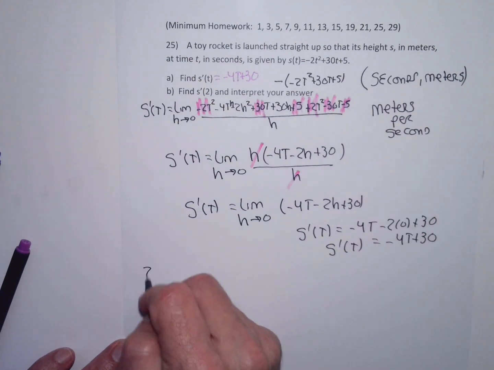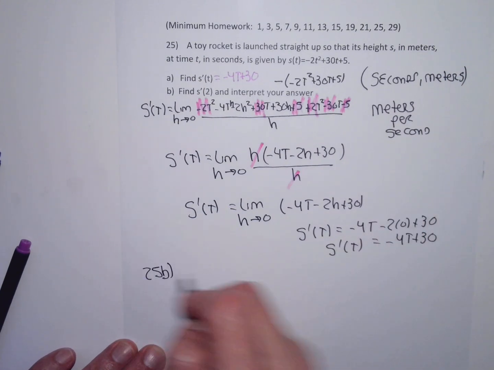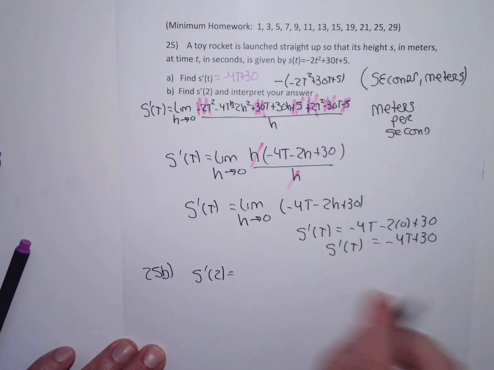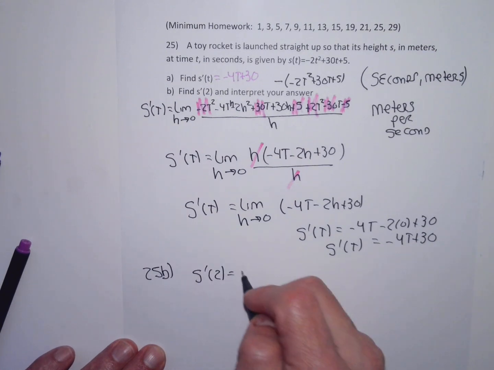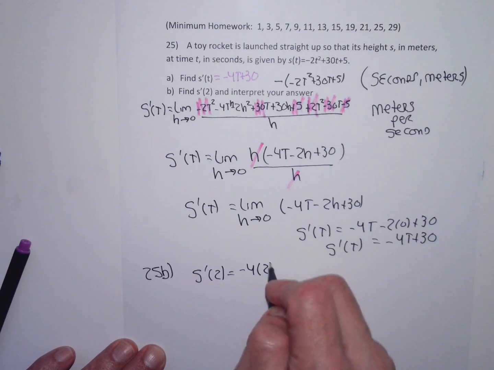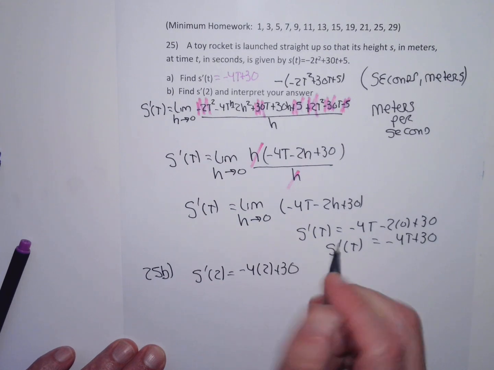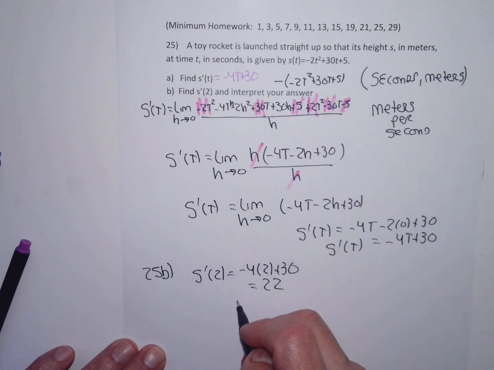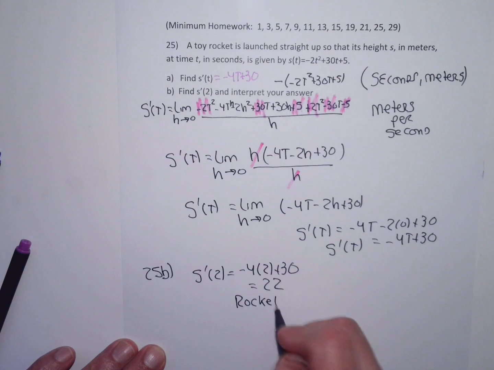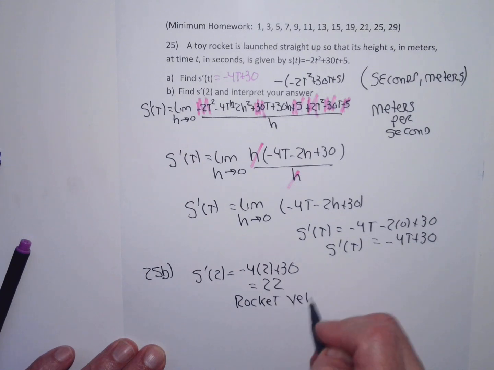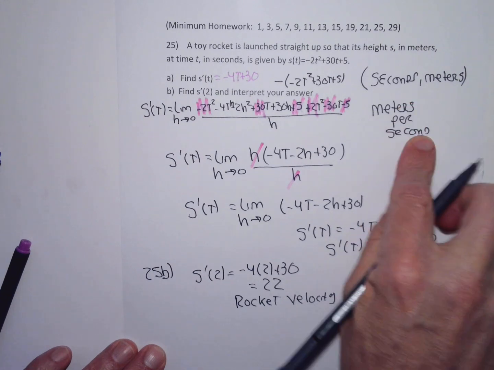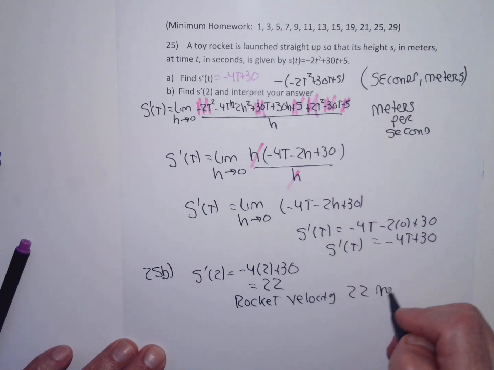So for part B of 25, s prime of 2 is going to be negative 4 times 2 plus 30, and I think that comes out to positive 22. And so the rocket's velocity, or its speed, is 22, and its units are meters per second.